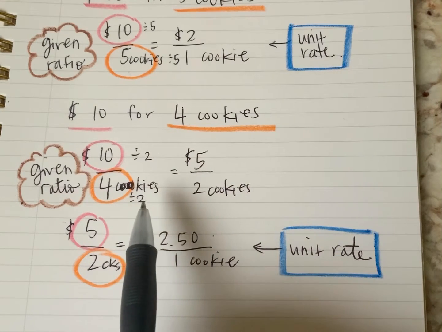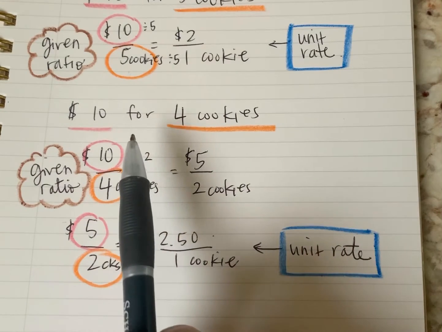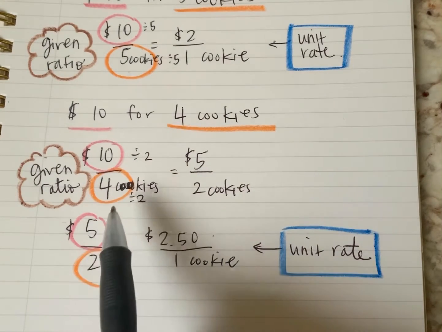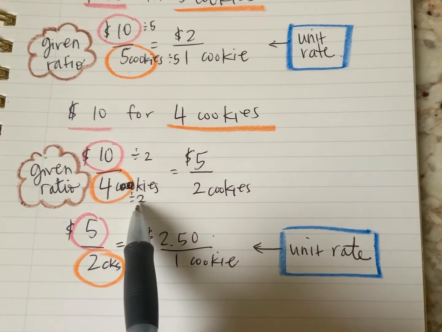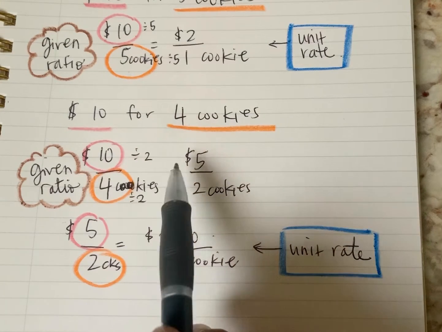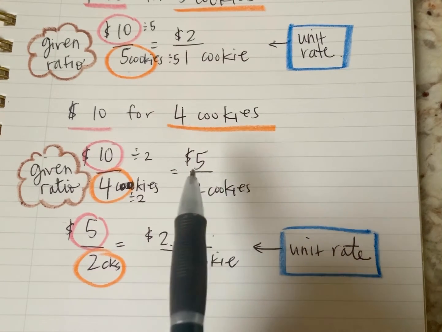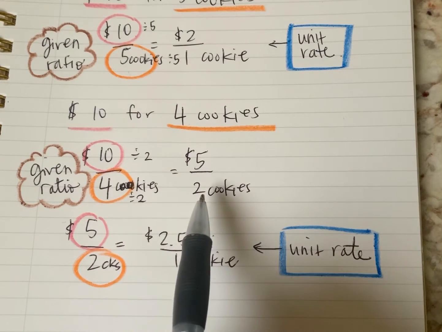I'm going to find a factor that is in common with both the denominator and the numerator, and that factor is going to be 2. So I'm going to divide 4 by 2, and I'm going to do the same to the top. I'm going to divide 10 by 2. So here I have another ratio, $5 for 2 cookies.